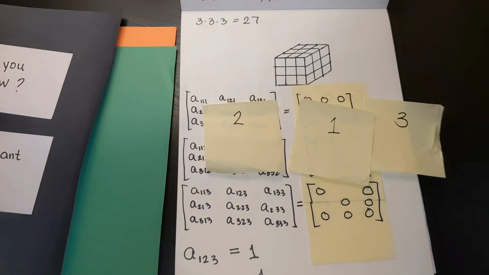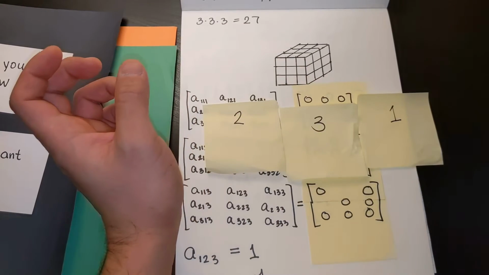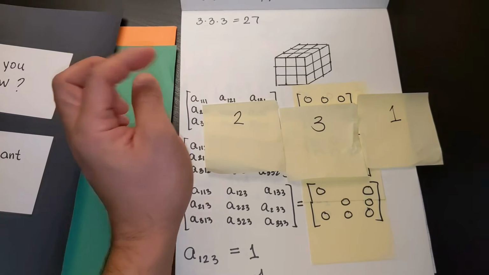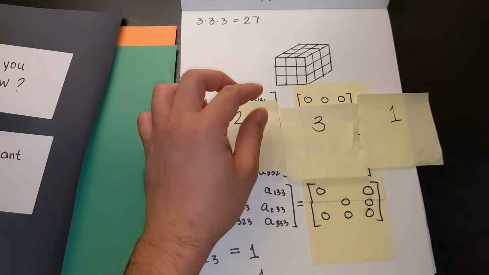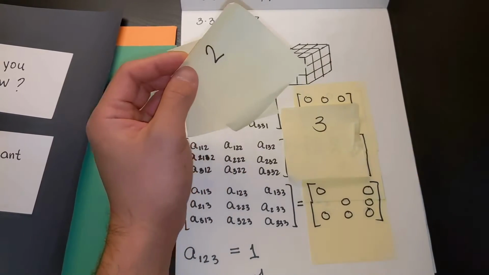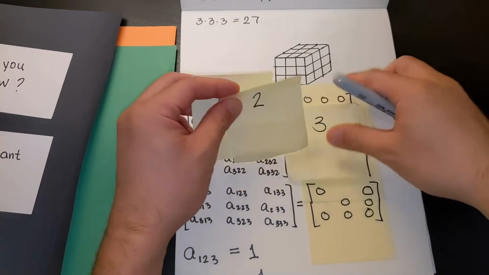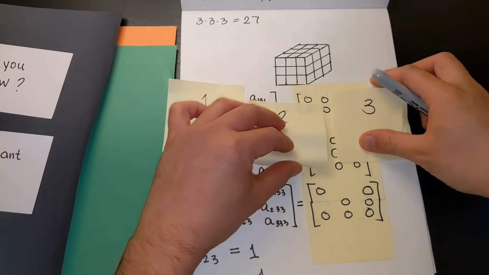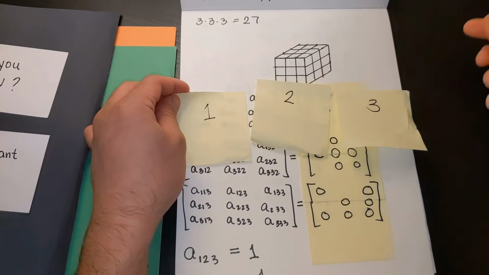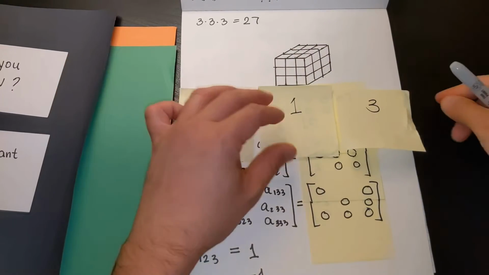Now for 231, that's switching 1 and 3 from 2 1 3. So let's do it again. We're gonna do 2 3 1. We start with 1 2 3. We need a 2 3 1. We can get that by switching 1 and 2 and then switching 1 and 3.